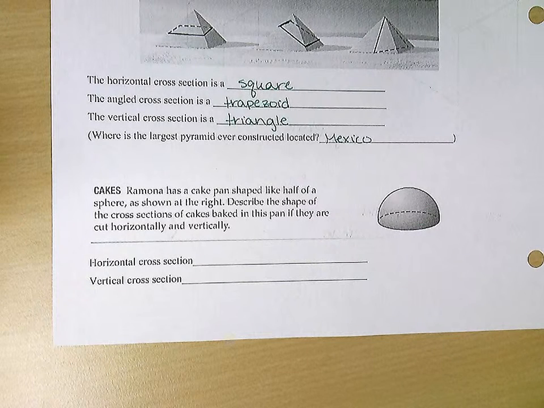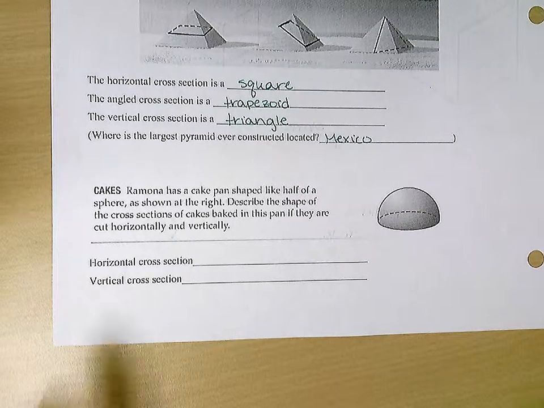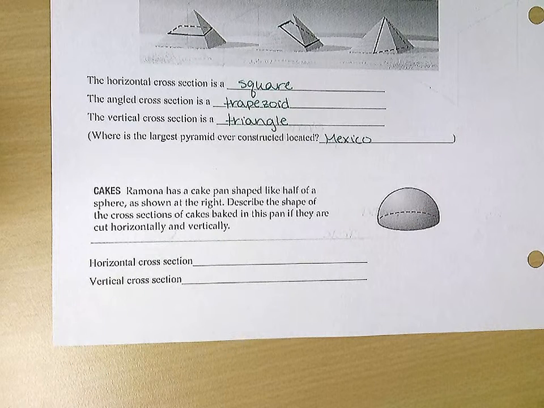So think about a half sphere cake. If you were to take your knife to cut the cake horizontally, so you're going to go through the middle, what kind of shape would be formed if you were to take the top off and look at that cake? It would be a circle.